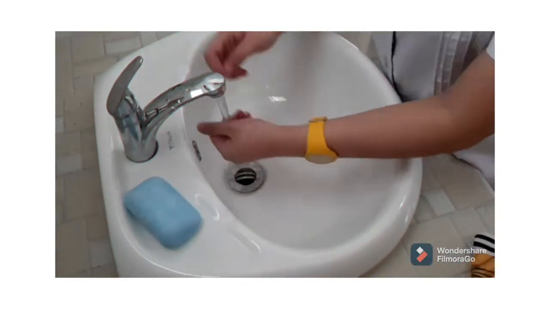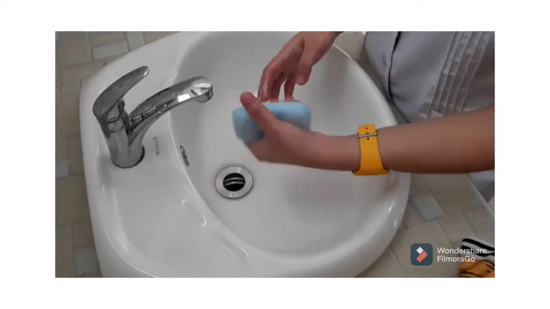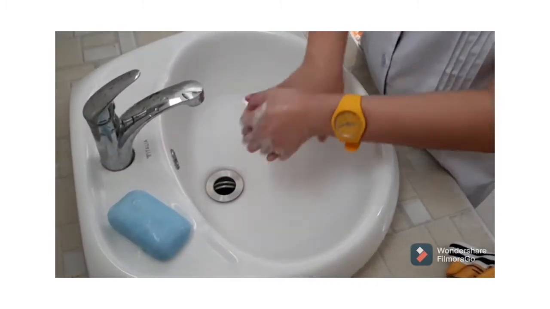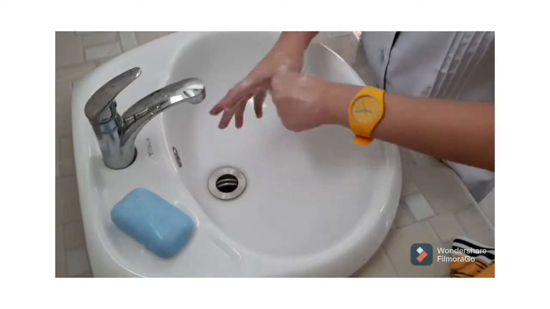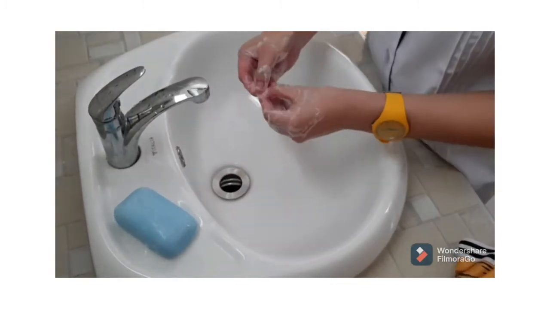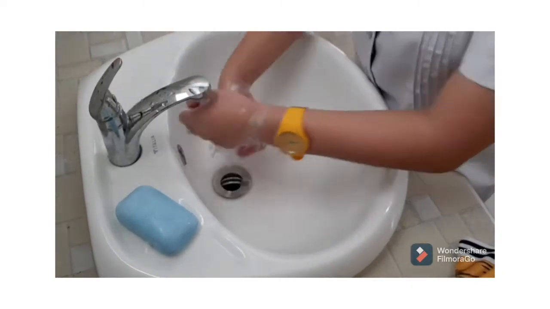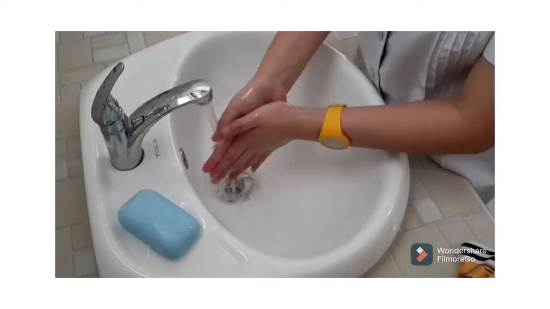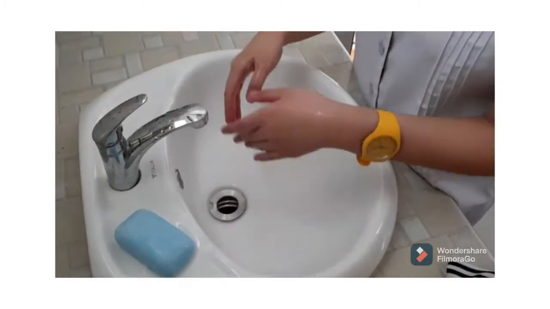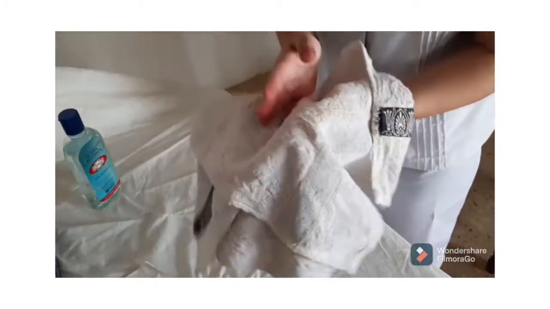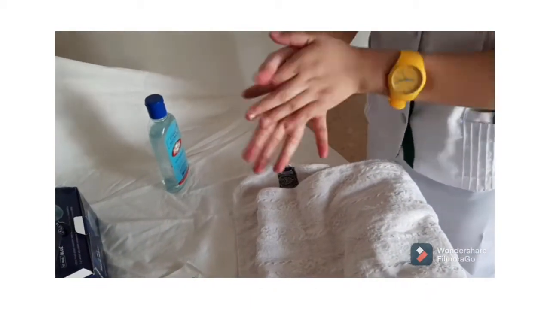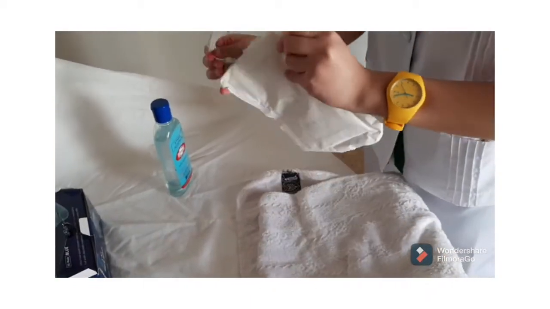Before we proceed to our patient, it is very important to disinfect our hands first by using the hand washing technique. Always remember, a good hand washing is the first line of defense against the spread of many illnesses. Whether you are at work, home, or traveling, always wash your hands frequently. After washing your hands, use a clean cloth and alcohol for disinfecting.